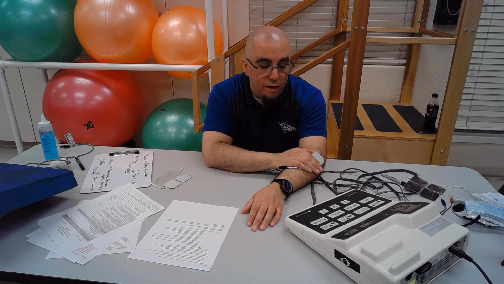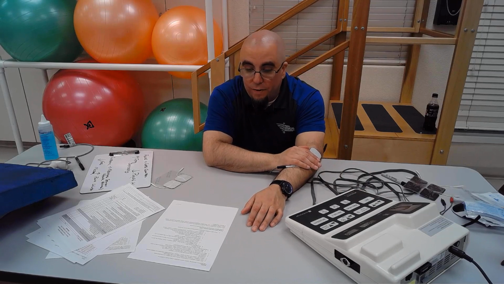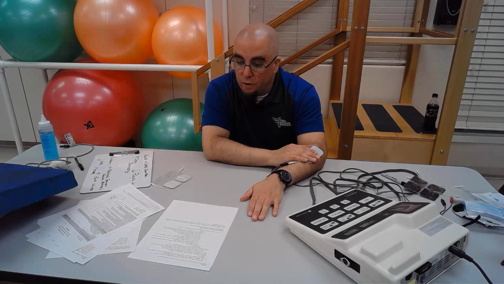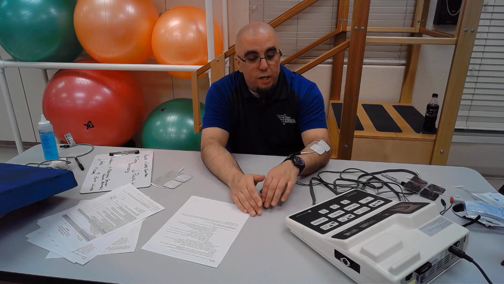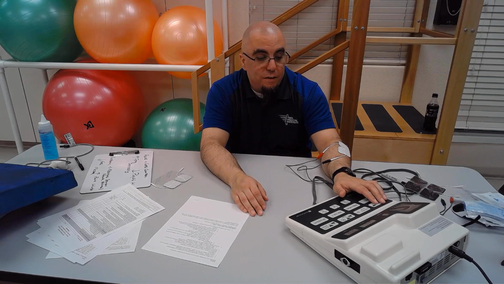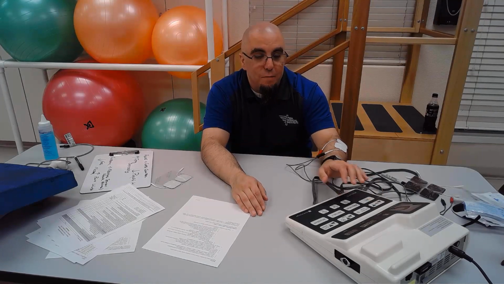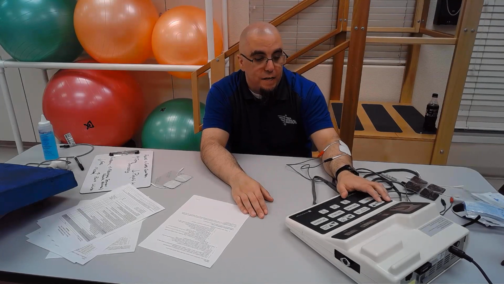Frequency, we kind of leave it alone. Usually it's between 35 and 50 hertz. The lower the frequency, the more likely you're going to get a good solid contraction, right? The main thing you're going to adjust with Russian is the cycle time. The default on these machines is 10 to 50. That means it's going to be on for 10 seconds and 50 seconds off. That takes a lot of your time up.